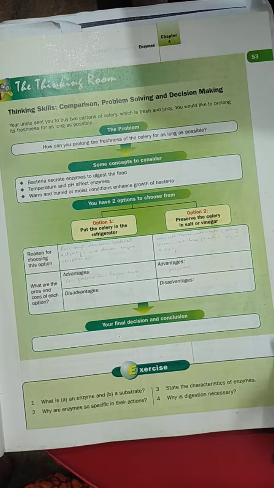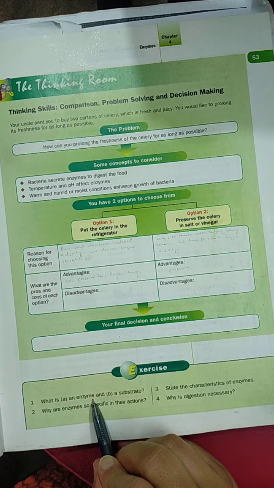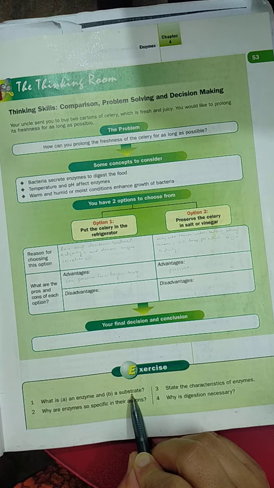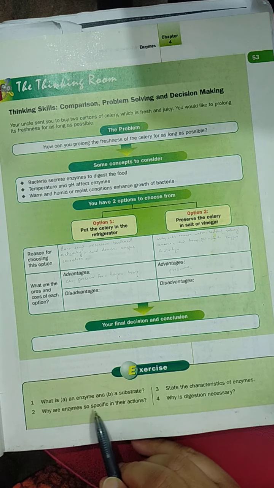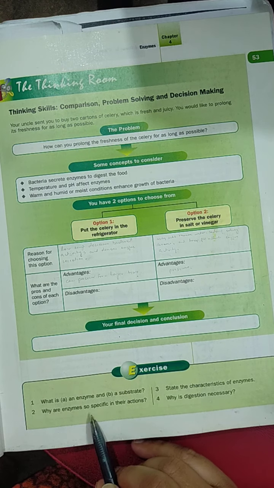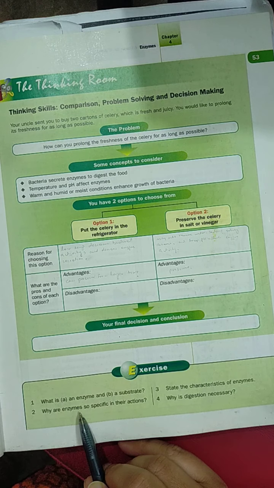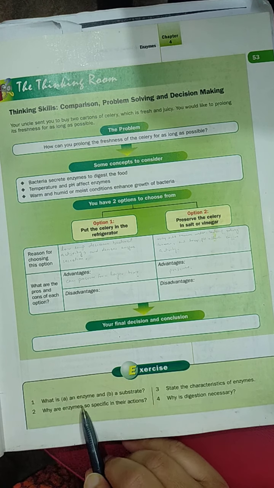Okay, now you have to do the exercise questions. I will guide you and you will do these questions. The first question is, what is an enzyme? You already know the definition of enzyme. Then, what is a substrate? You already know a substrate is a material on which the enzyme acts. And then, why are enzymes so specific in their action? We read about the lock and key hypothesis. You will explain that lock and key hypothesis in this question.